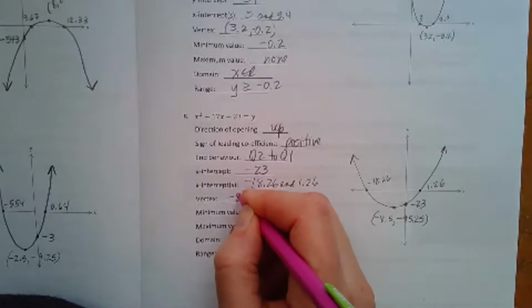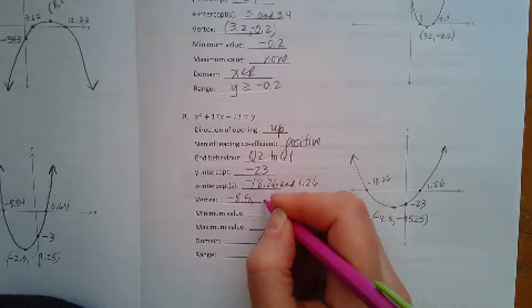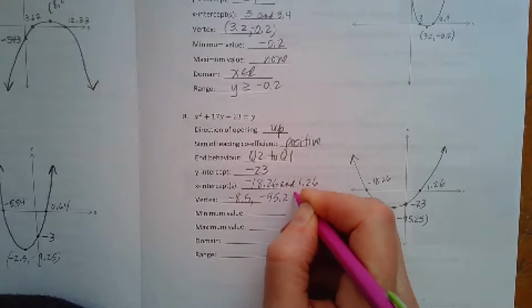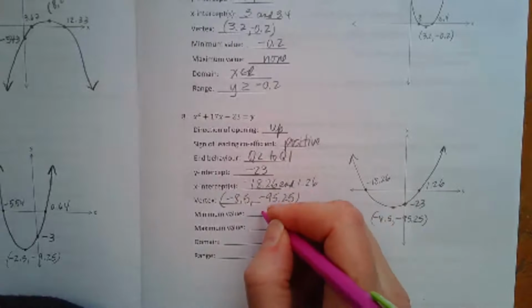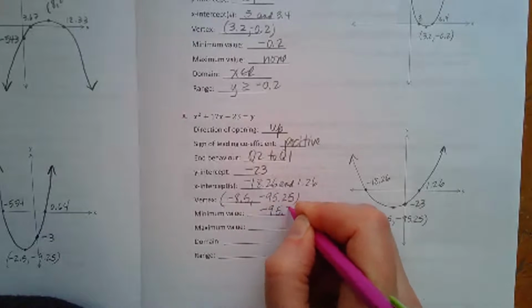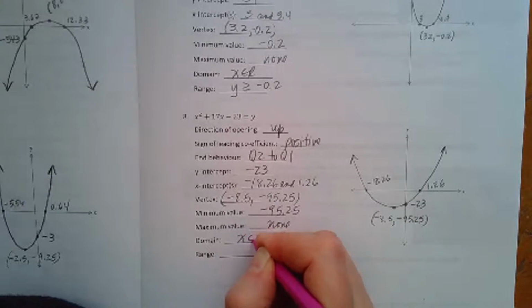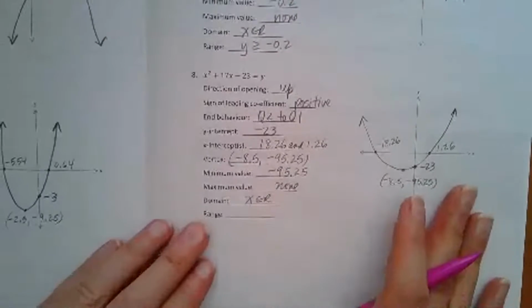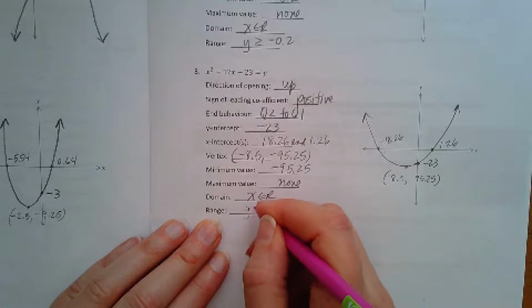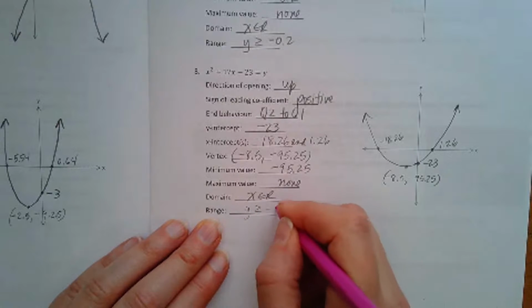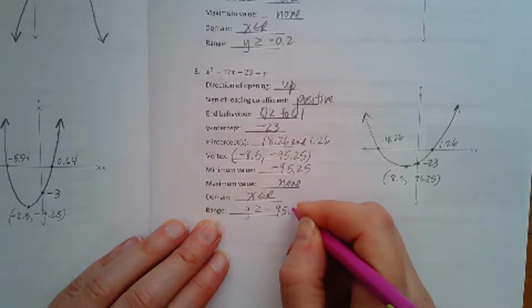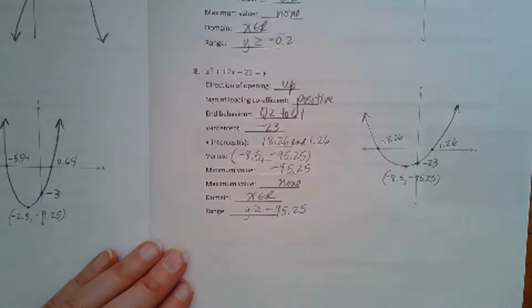Vertex is negative 8.5, comma, negative 95.25. Minimum value is negative 95.25. No maximum value. As always, the domain can be any real number, and the range is y can be anything greater than or equal to negative 95.25.